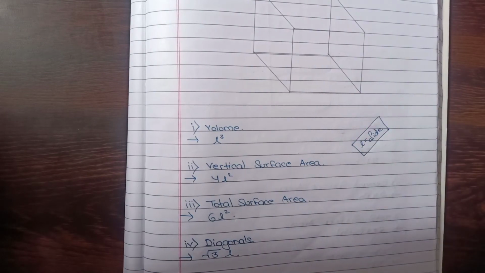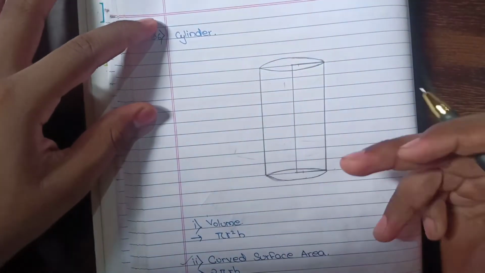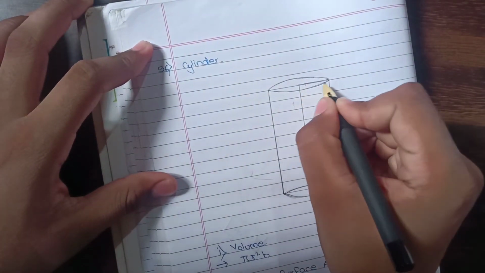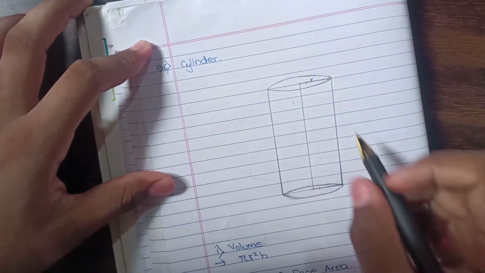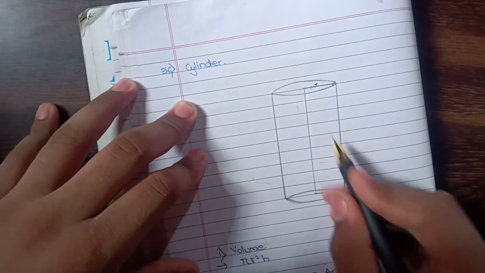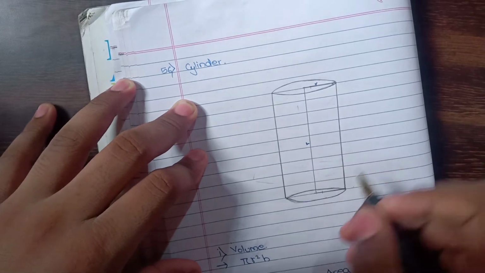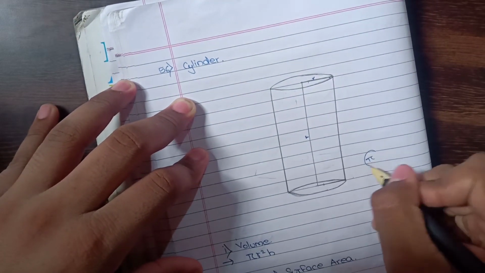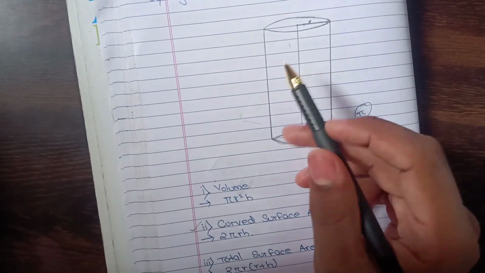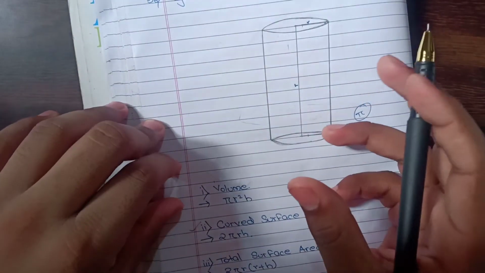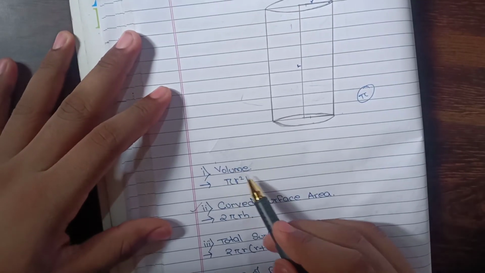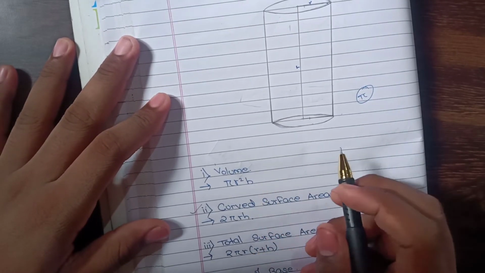Let us move on to our next one. So this is a cylinder which we are going to learn formulas of. In cylinder, this part is known as radius, R, as it is the distance between the center and the side of the circle. This one is height, and we have one more thing in action, which is pi. Let us learn. Here we have a curved surface area, as it has a curved side and not a square or rectangular side like the other ones.